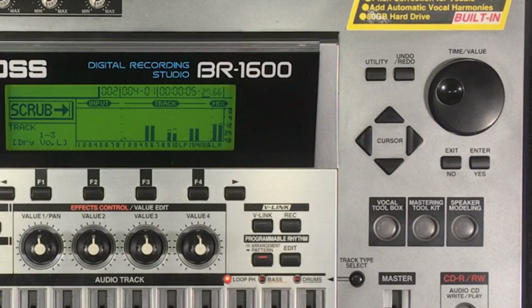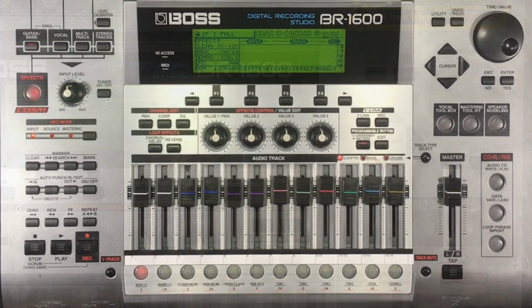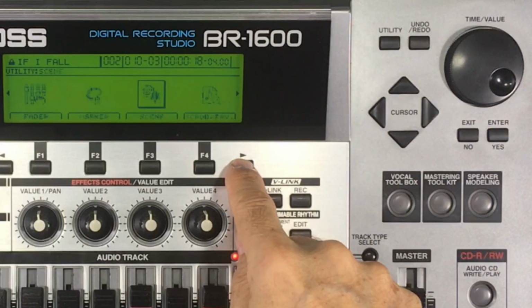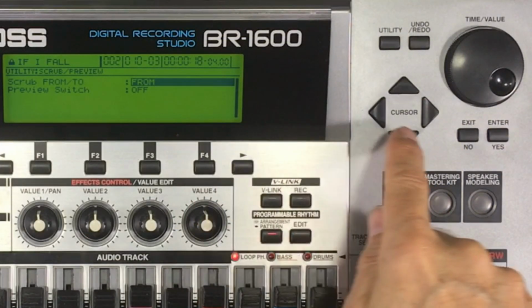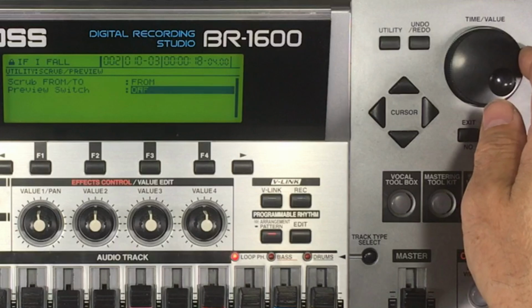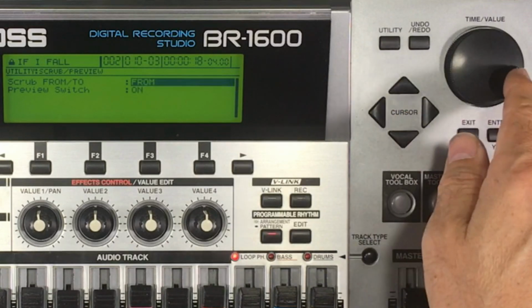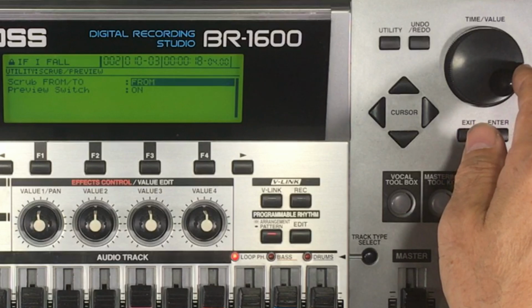Scroll using seconds initially to find the general area and then switch to frames and subframes to locate the exact point. Once you have the position located, you can use scrub preview to hear 1 second of audio along with the rest of the tracks either before or after the current location. Scrub preview is off by default. To enable it, go into Utility and Scrub Preview. Highlight Preview Switch and set it to on. This is also where you can change the scrub direction between to and from.